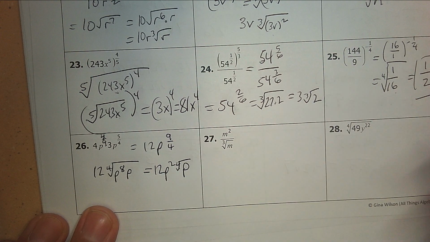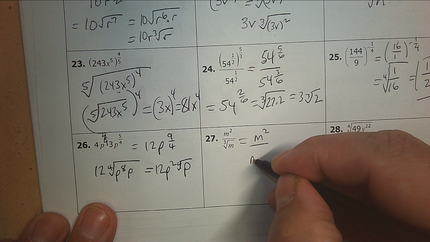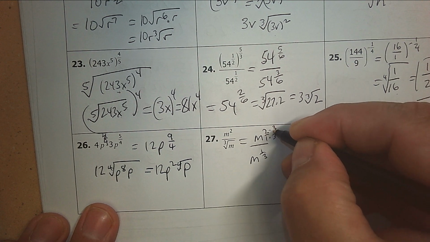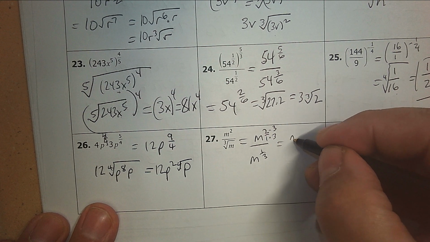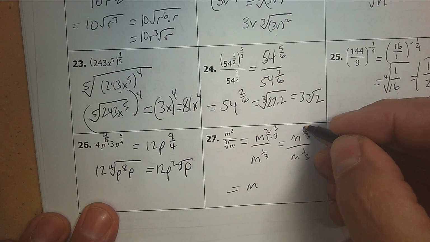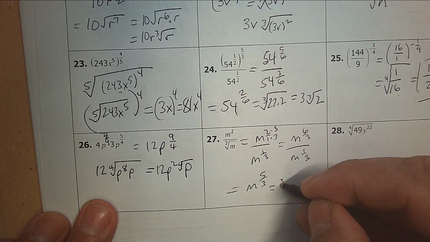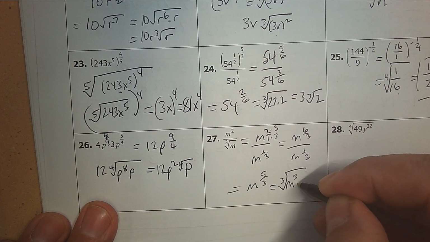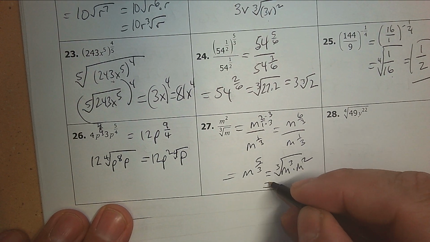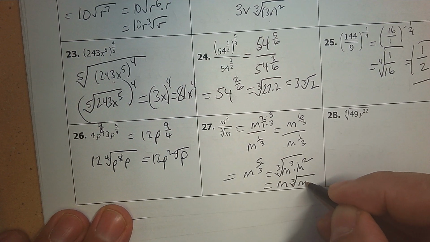Here we need common denominators, so we write it as an exponent, 1/3. Then I need common denominators times 3. So I have 6 over 3 and 1 over 3. So when I subtract, I get 5 over 3. So that's the cube root of m to the 5, but I'm going to write it as m cubed times m squared. So when I do the cube root of the exponent, it's 1m, and what's left over is the cube root of m squared.